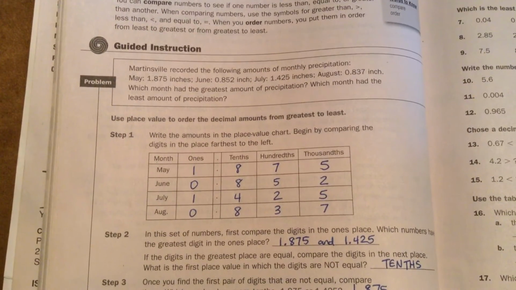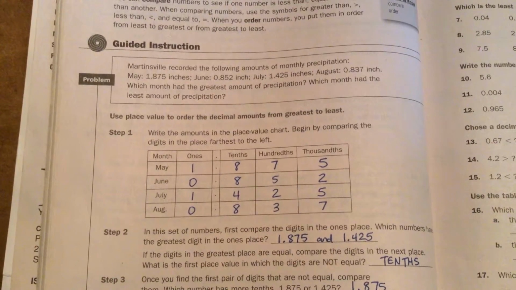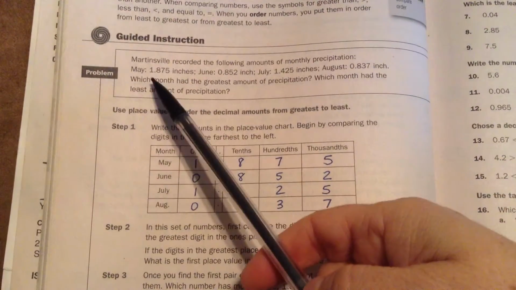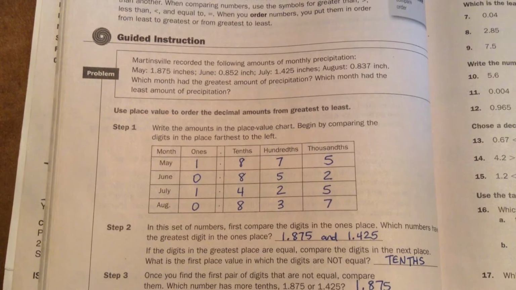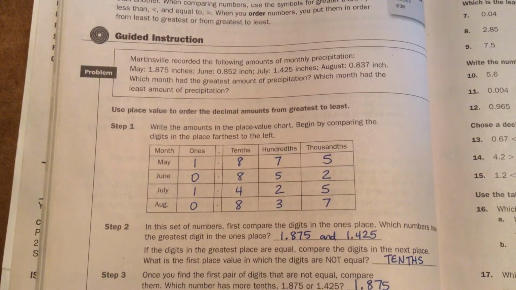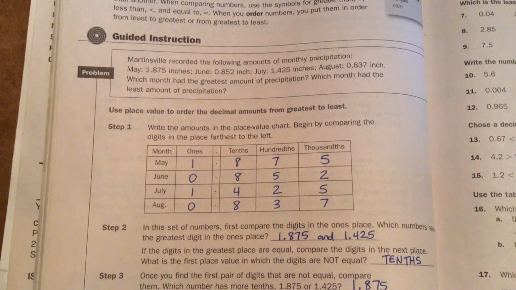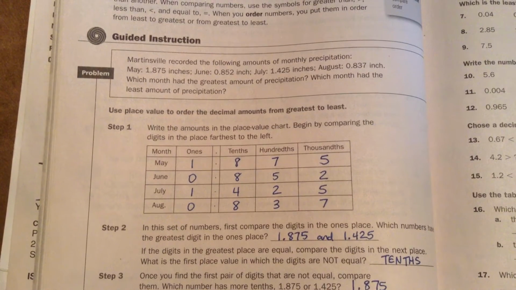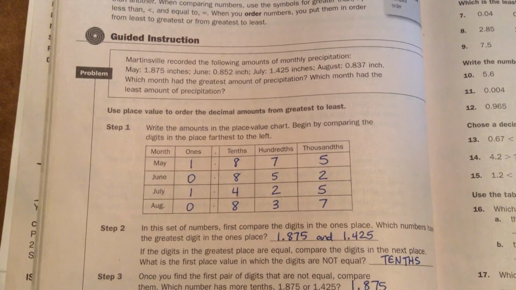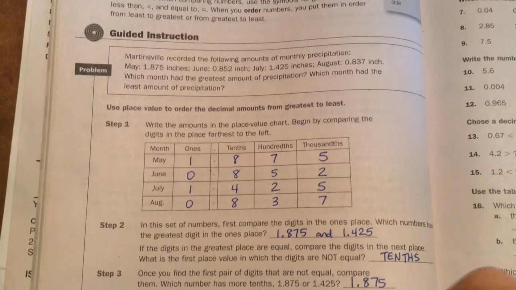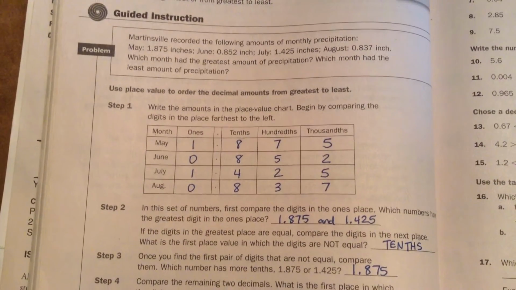Alright, our problem is Martinsville recorded the following amounts of monthly precipitation. In May, they had 1.875 inches. June, they had 0.852 inches. July, they had 1.425 inches. And then in August, they had 0.837 inches. Which month had the greatest amount of precipitation and which month had the least amount of precipitation?